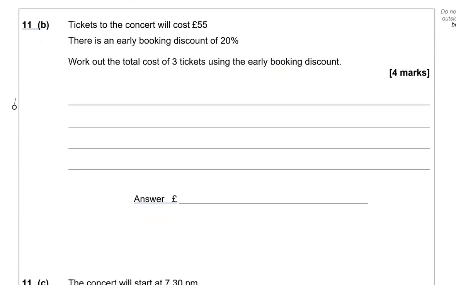Tickets to the concert will cost £55. There is an early booking discount of 20%. Work out the total cost of 3 tickets using the early booking discount. So the full cost of 1 ticket is £55. Getting 3 of them means we pay 3 times 55, which is £165.